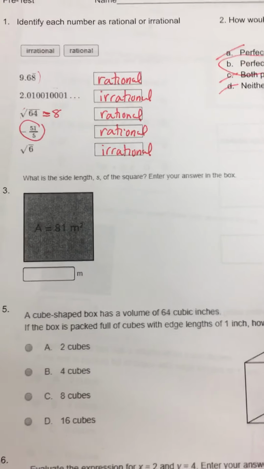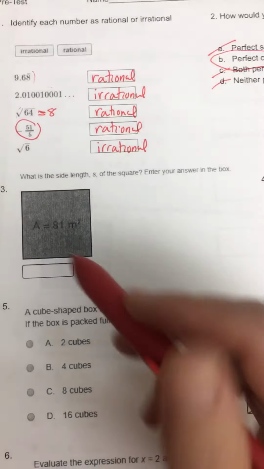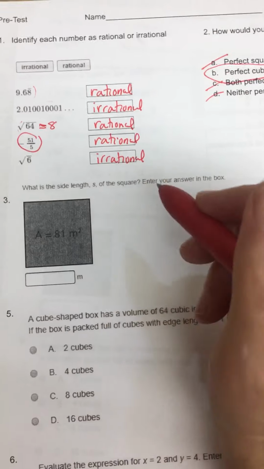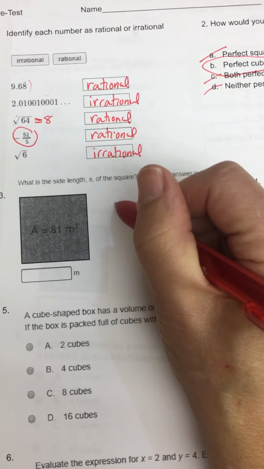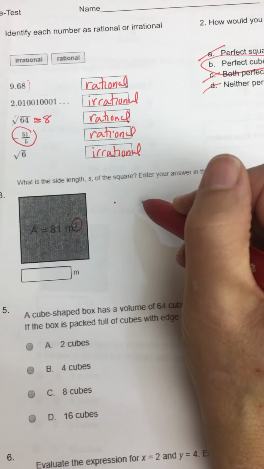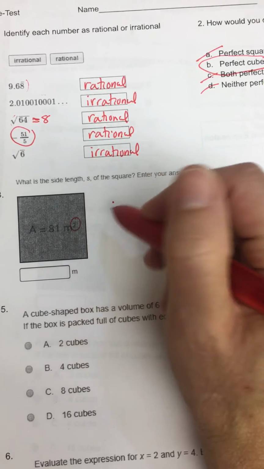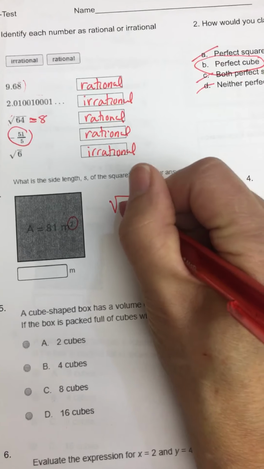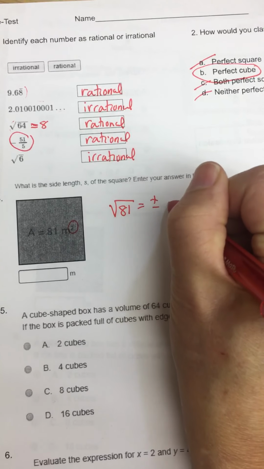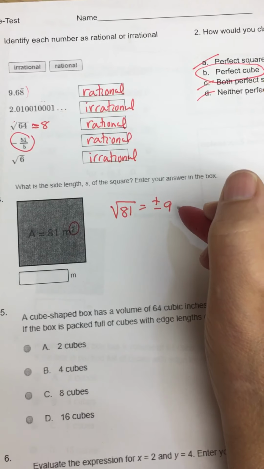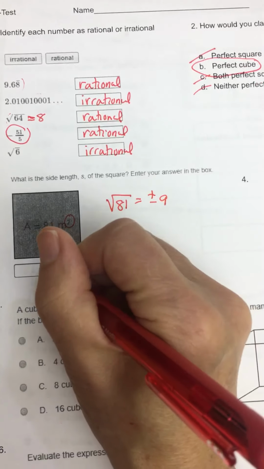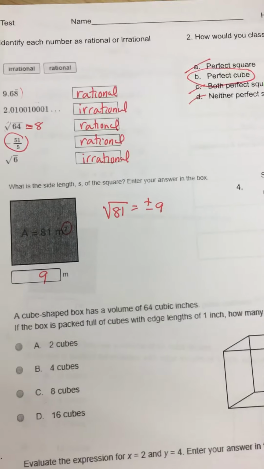Number 3, what is the side length of the square? Well, if the area is 81, remember if you see the word area, you're taking the square root. Also, if you see an exponent of 2 in your units, you're taking the square root. The square root of 81 is positive or negative 9, but because it's the length of a side, we're going to just use the positive 9, so it's 9 meters.